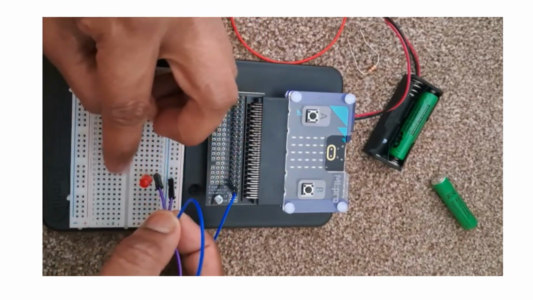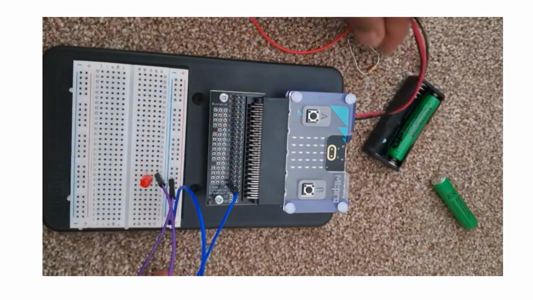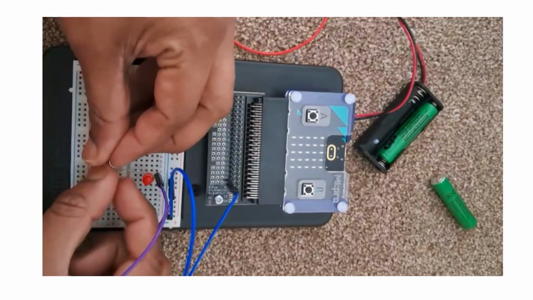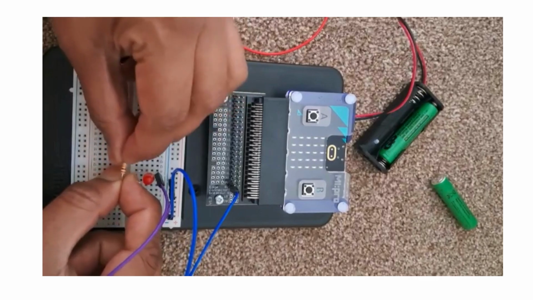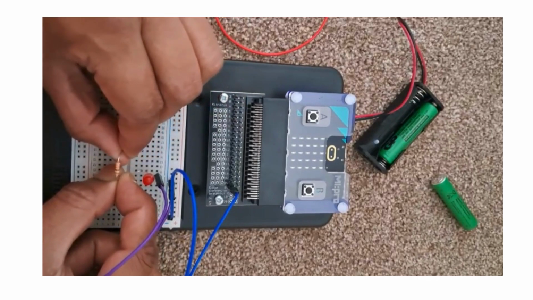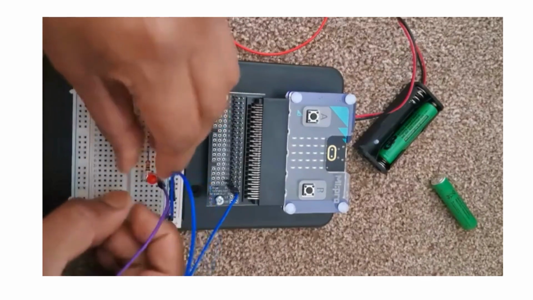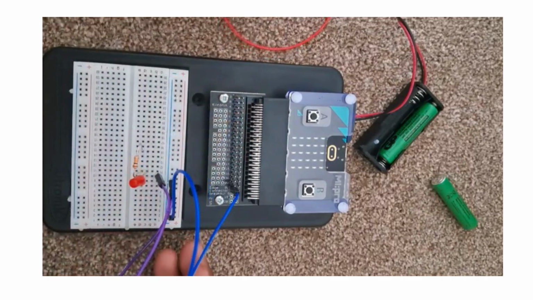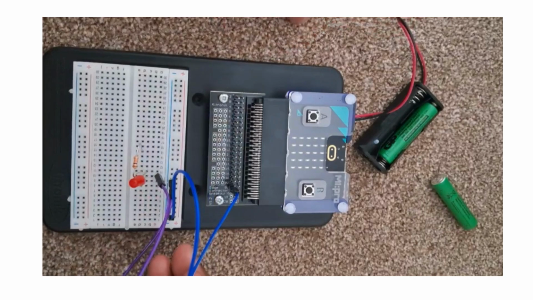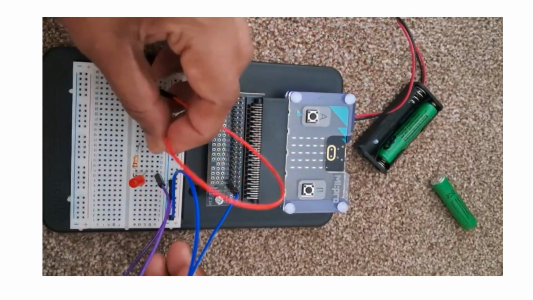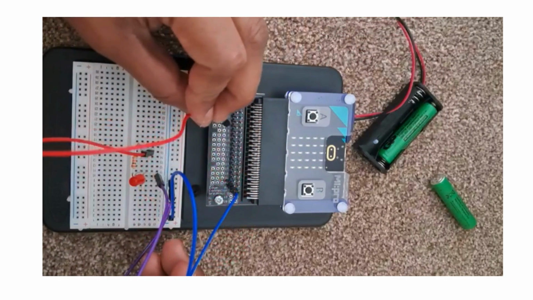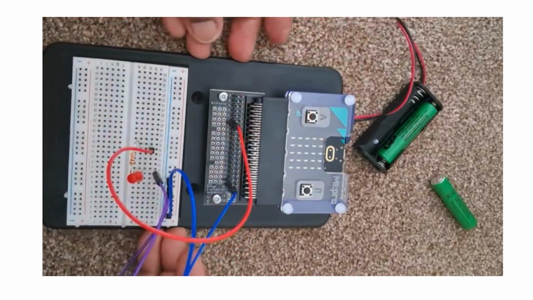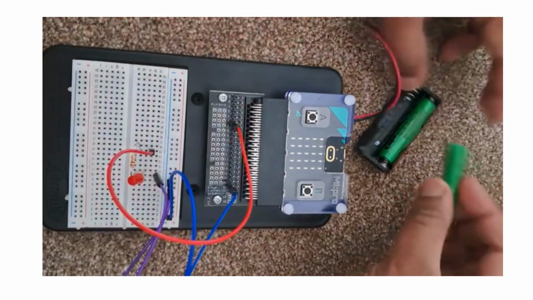Next the resistor. I'll place the resistor from the 11th row to the 15th row. Okay, the resistor is also done. Next I'll take the red cable and fix it from the 15th row to pin 1 over here. Then I'll fix the battery.